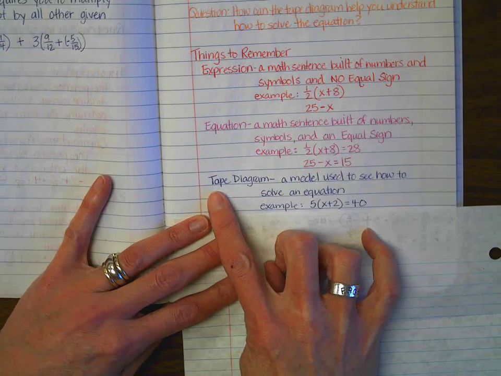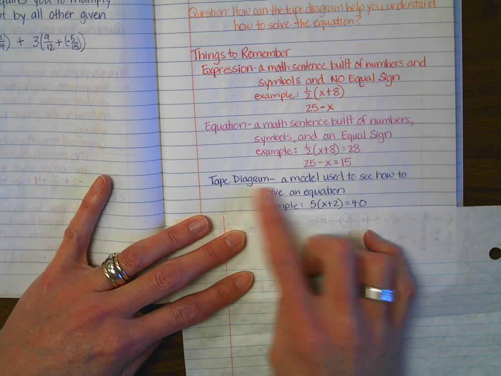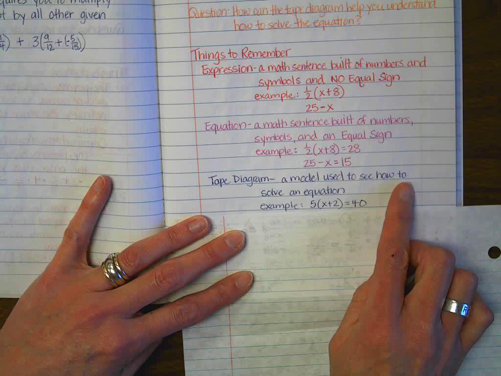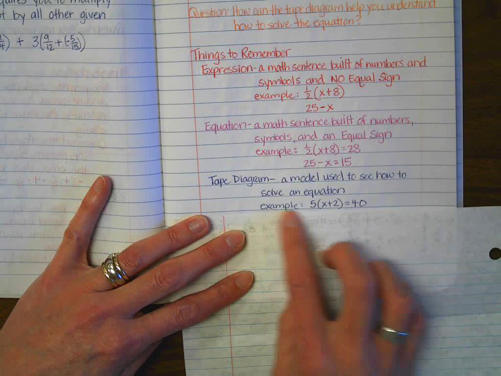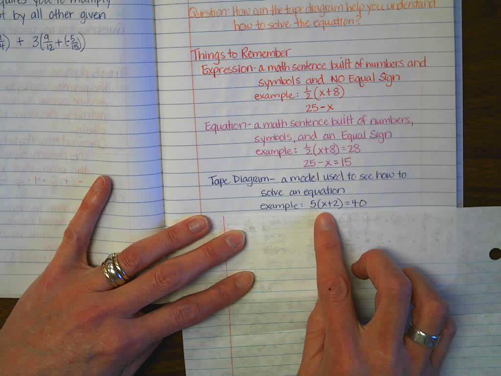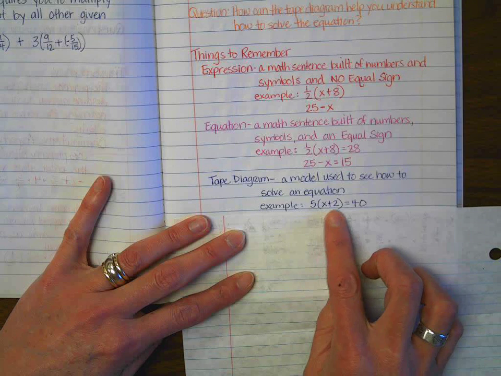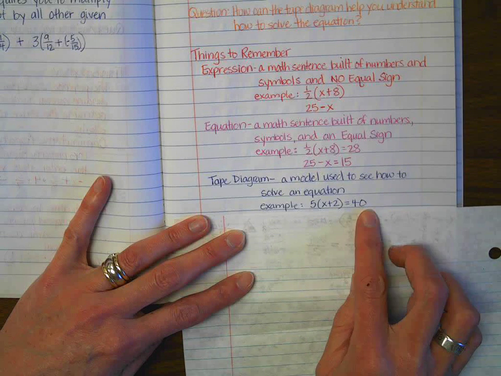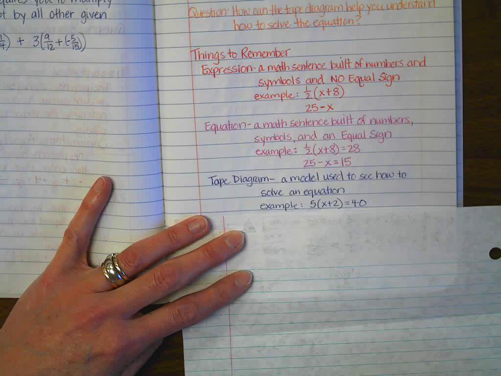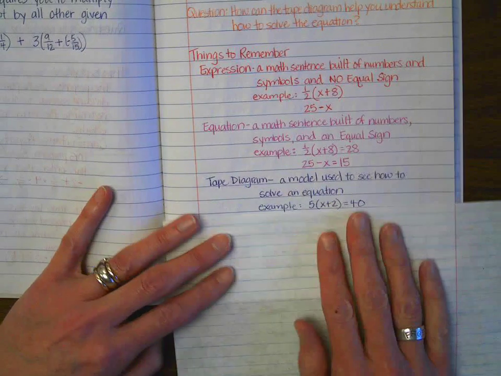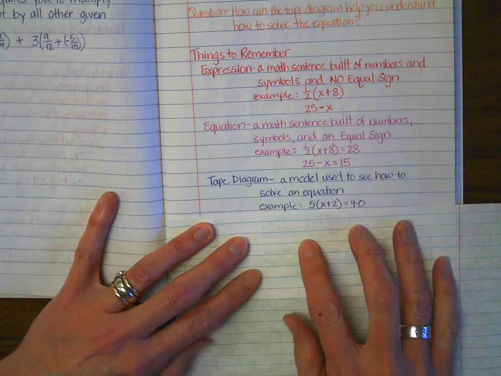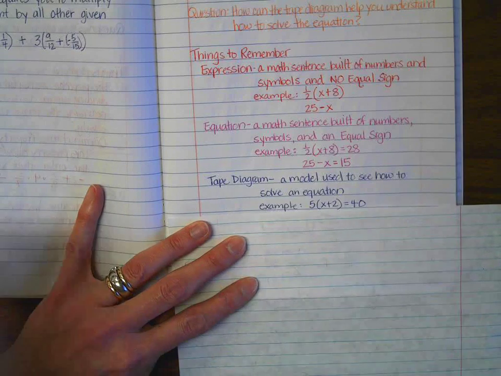The other thing that you need to remember is a tape diagram. A tape diagram is a model used to see how to solve the equation. So if we have this example right here, 5 times the quantity x plus 2 equals 40, what we can do is use our knowledge of tape diagrams to help build this problem so that we can figure it out.